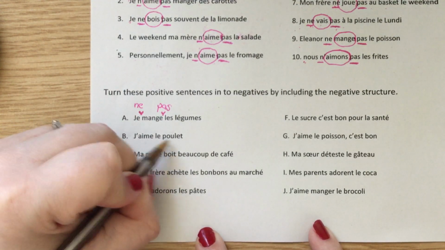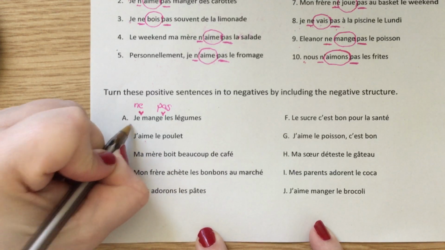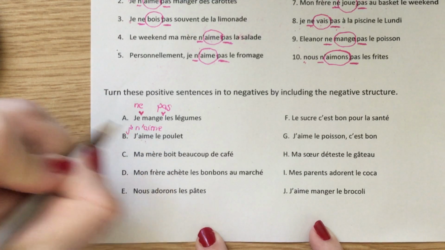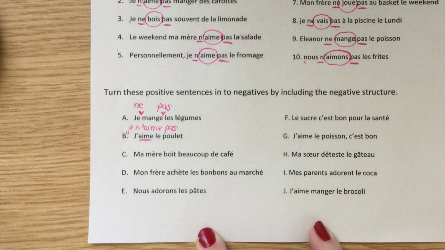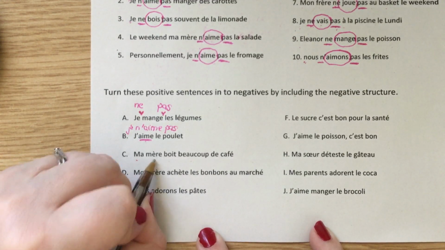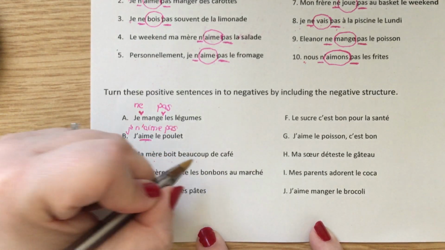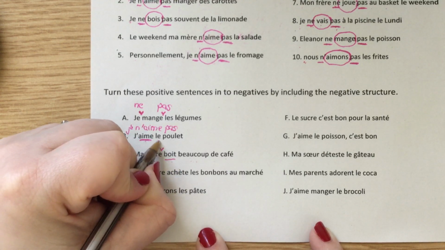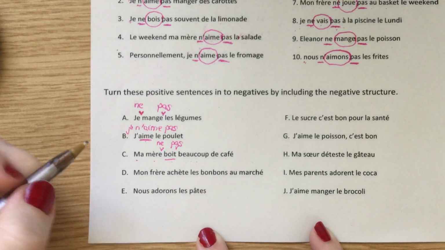Number 2, j'aime le poulet. I like chicken. Like is my verb, so we're going to write je n'aime, N apostrophe, because aime starts with a vowel, pas le poulet. Okay. Ma mère boit beaucoup de café. My mum drinks a lot of coffee. What is my verb? It's the verb to drink, so we're going to put our ne and our pas either side of there.